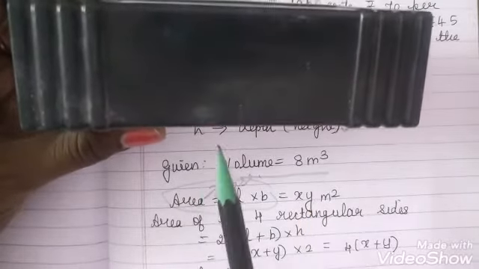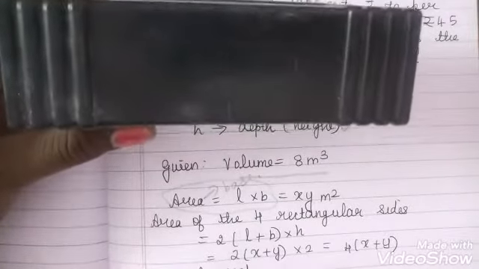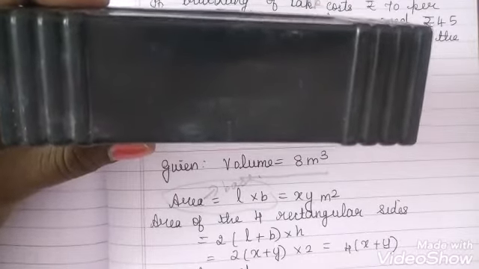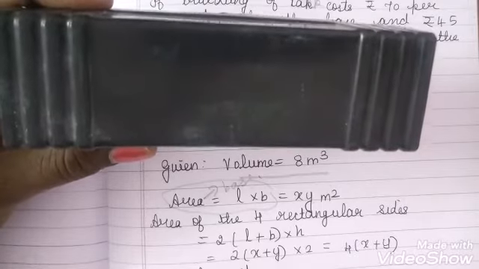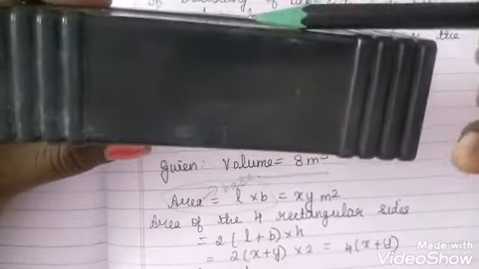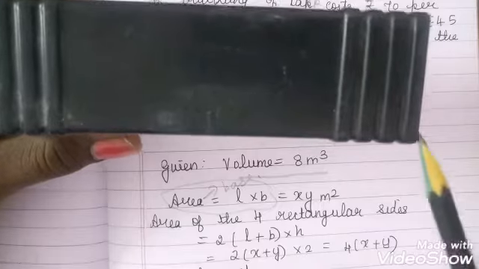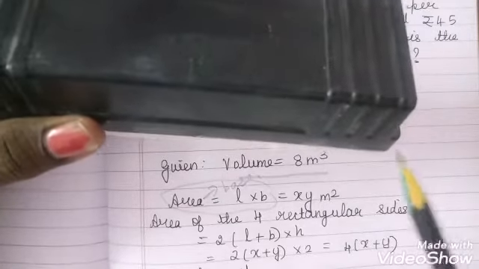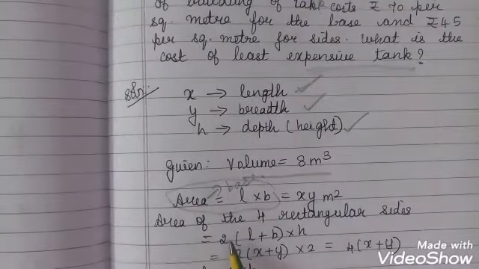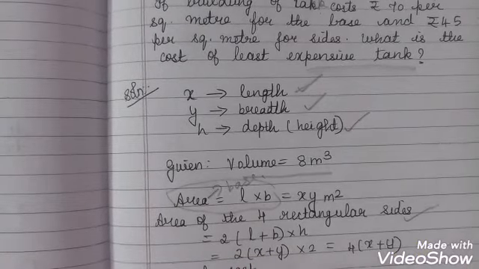Now I will have to find out the area of the four sides here. You would have studied in your lower classes the area of the wall, which contains four sides. So what is the area of the wall which contains four sides? It is equal to twice the length plus twice the breadth, into the height of the wall or the box, whatever it is. That is what I have written here: 2 into (L plus B) into height. This is the formula again.